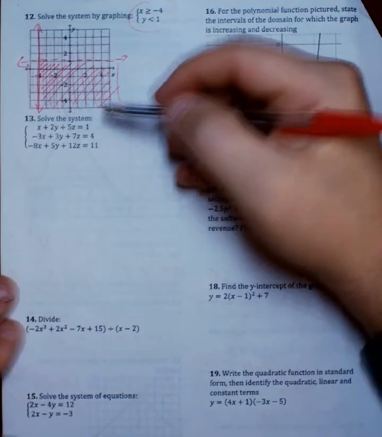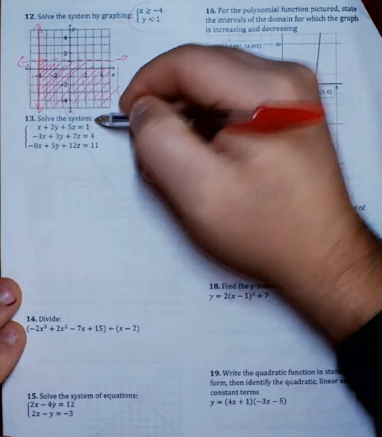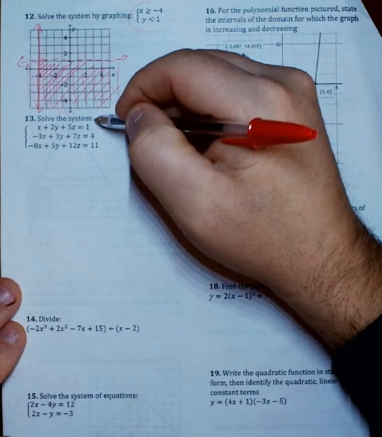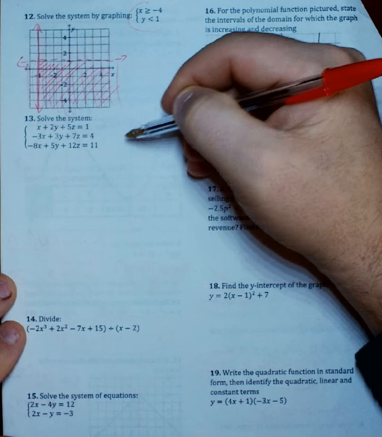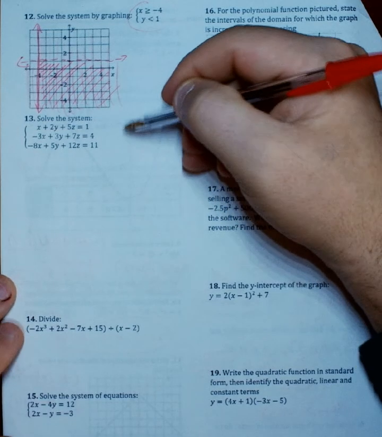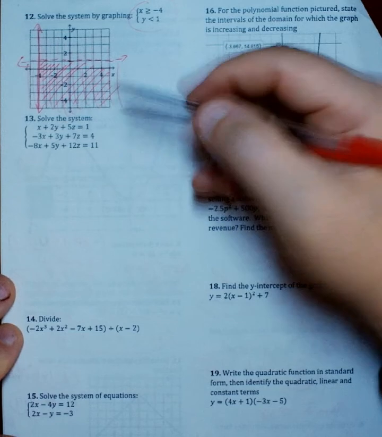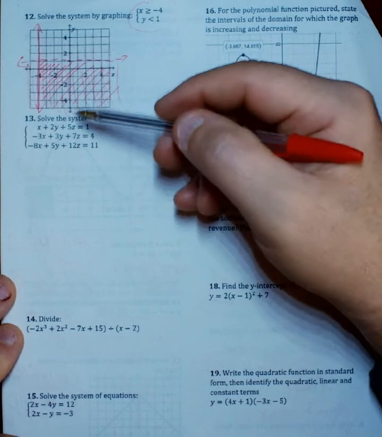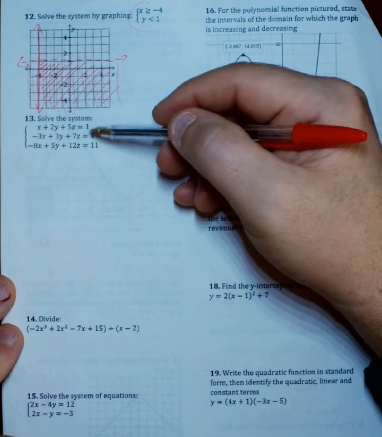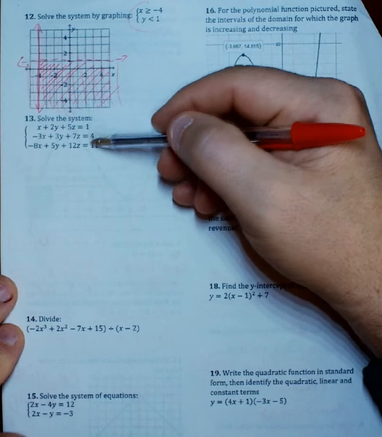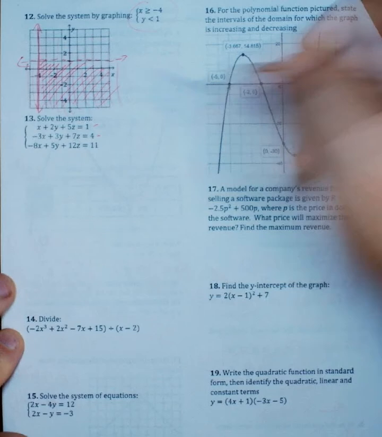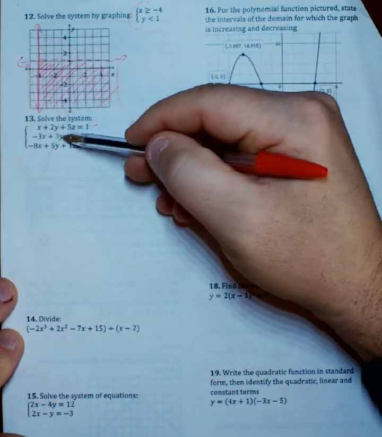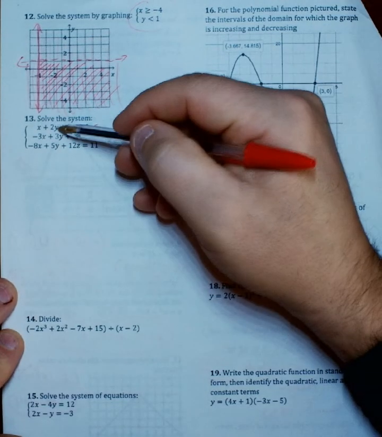So we're going to solve this system using one of two methods. We can either use substitution or we could use elimination. I think I'll use elimination, which means I want to eliminate the same variable twice. I'm going to start by using the first two equations here, and I'm going to eliminate the y's, I think. So I'm going to start by taking the top equation and multiplying it by 3.